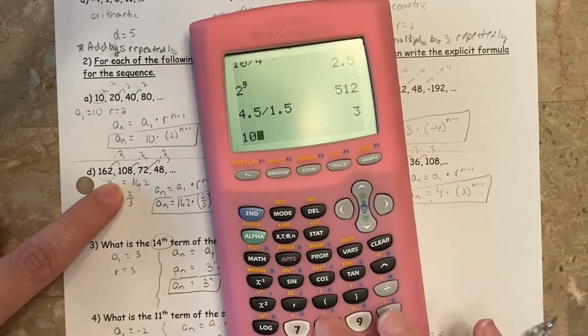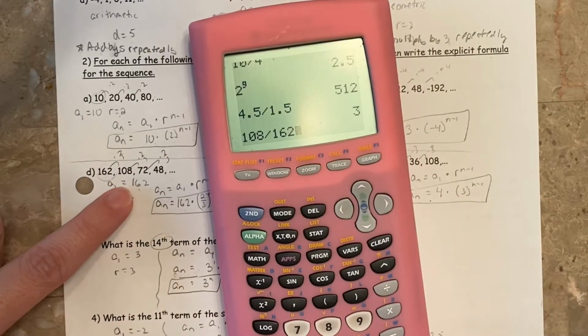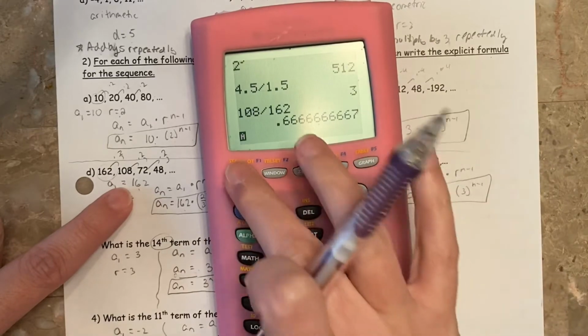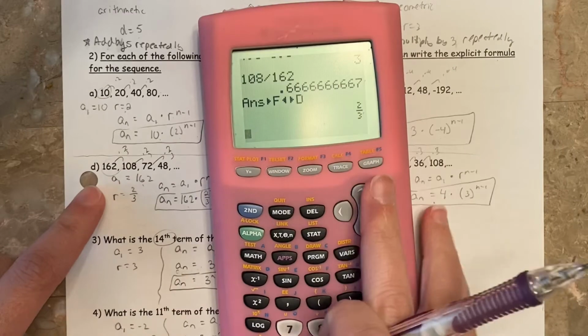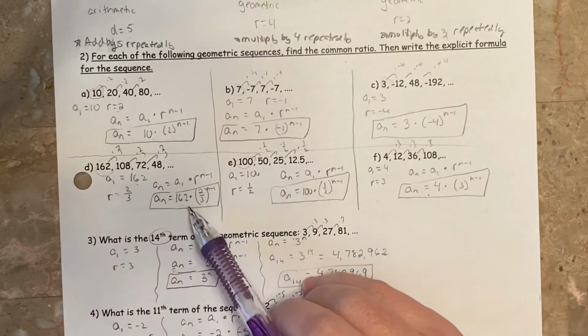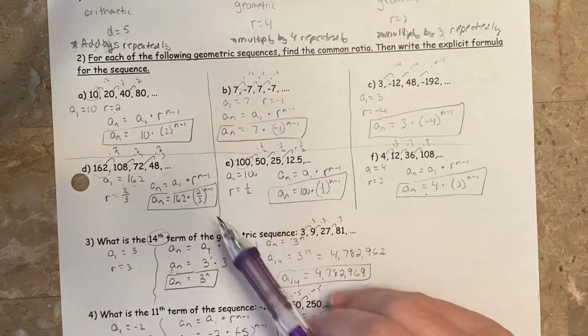If you take the second number, 108, divided by the first number, 162, you get this decimal. Convert your fraction to decimal, and we'll convert it to 2/3 for you. Okay, so 162 times 2/3 to the n-1.